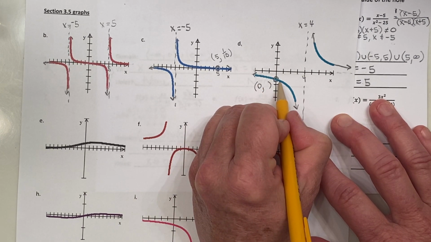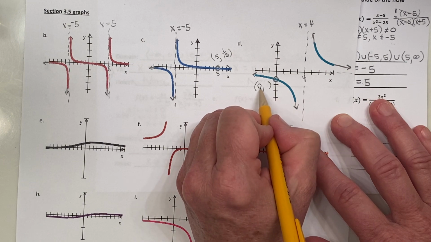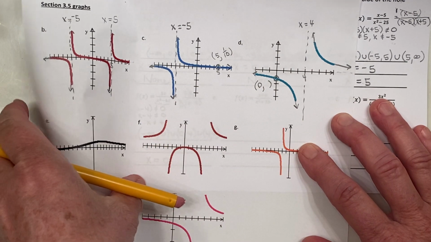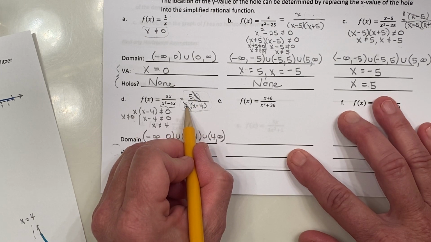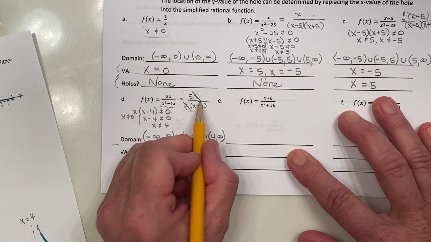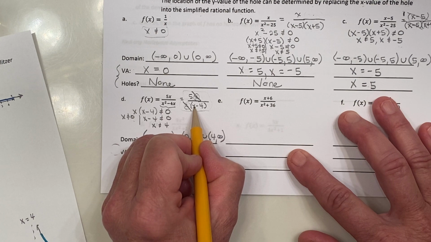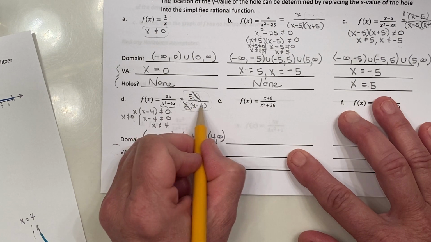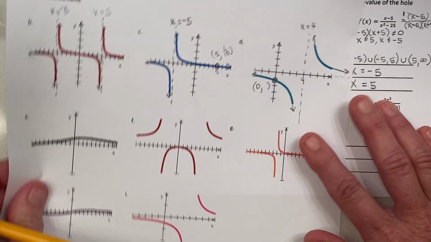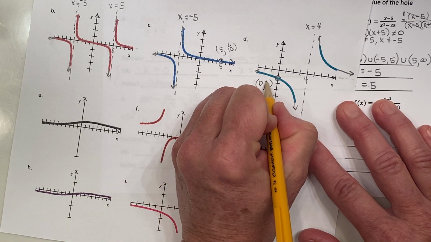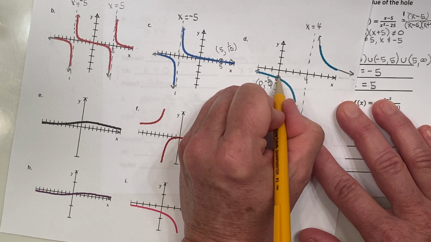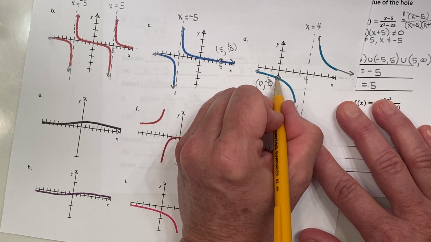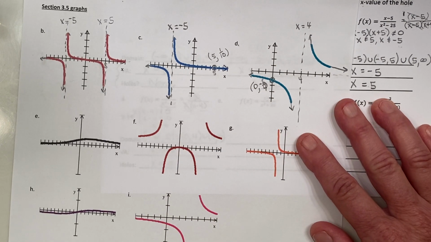So what's the y-coordinate of this hole? We'll take your 0, which is the x-coordinate, come back to the simplified rational function where we canceled off the common factors, plug in 0 for x, and we're going to get 5 over negative 4. So the y-coordinate is negative 5/4, which makes sense because that's a negative number, and it definitely looks like it's negative right here.